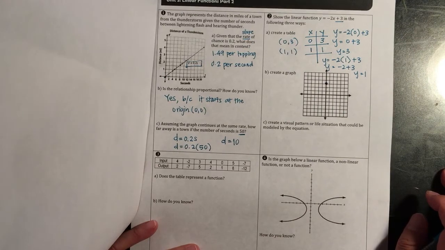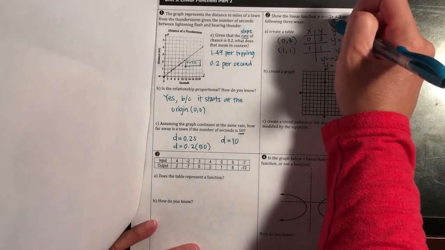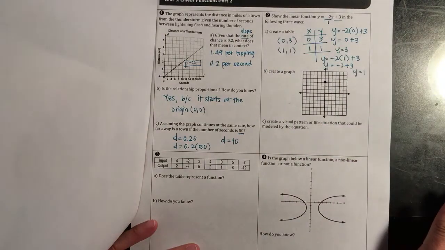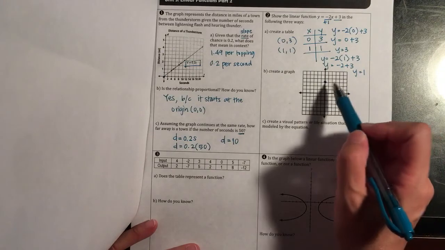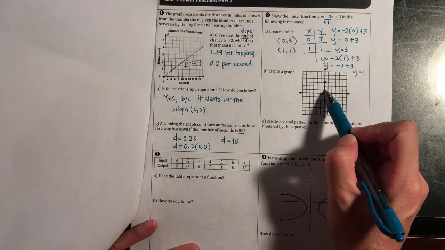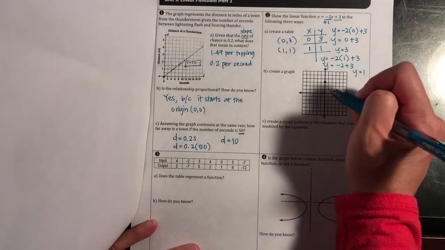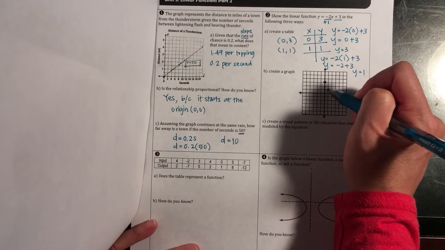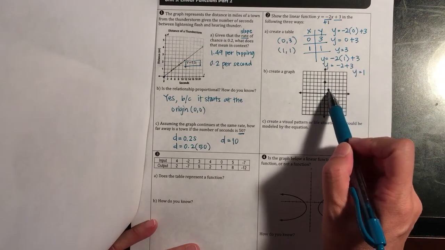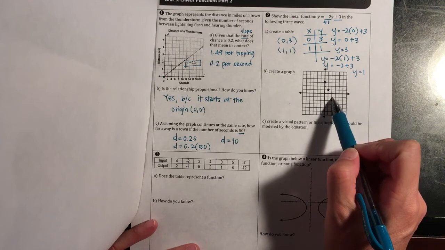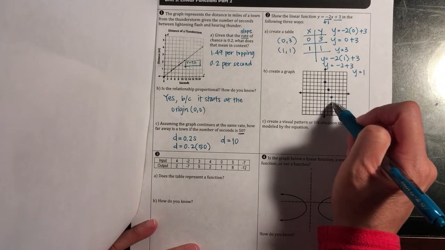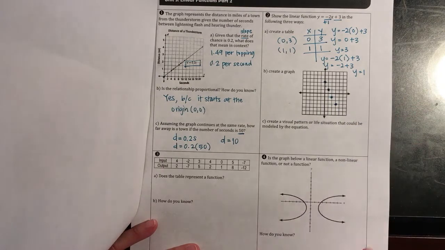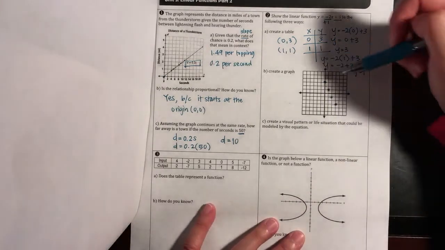Now I'm noticing that the slope is negative. So it's going to be negative 2 over 1. So a negative 2 and a positive 1. So negative 2 means you go down 2 and to the right 1. So here's my new point. I'm going to continue down 2 over 1. Down 2 over 1. And here is my linear graph.